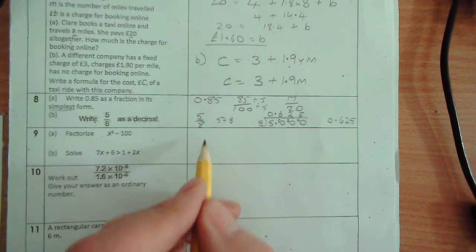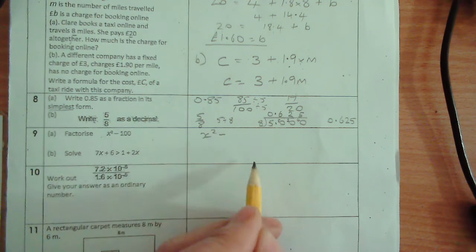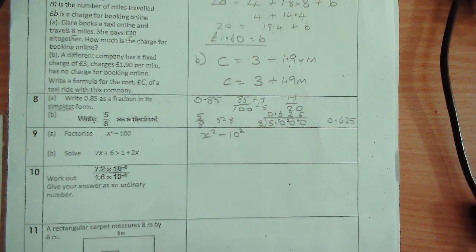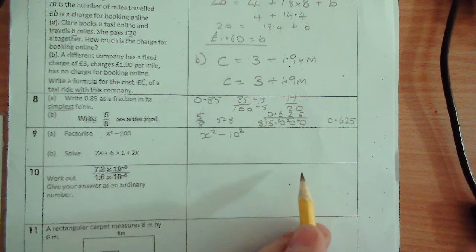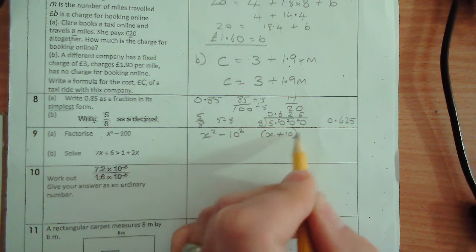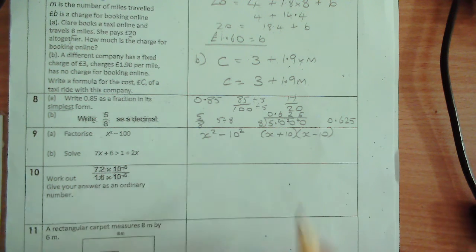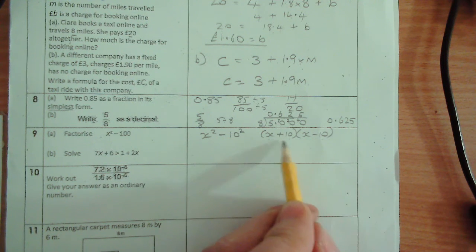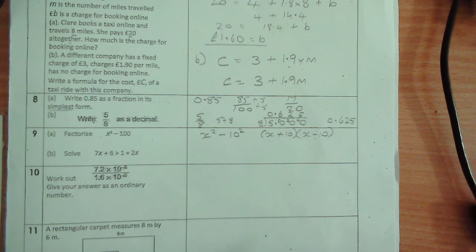Question number 9. Factorising x squared minus 100. Well, 100 is also 10 squared. This is called the difference of two squares. What that means is that when we factorise, we get two factors that are almost identical: x, 10 and x, 10. One of them is positive, one of them is negative.